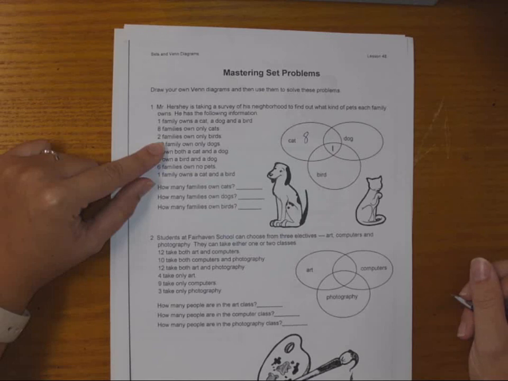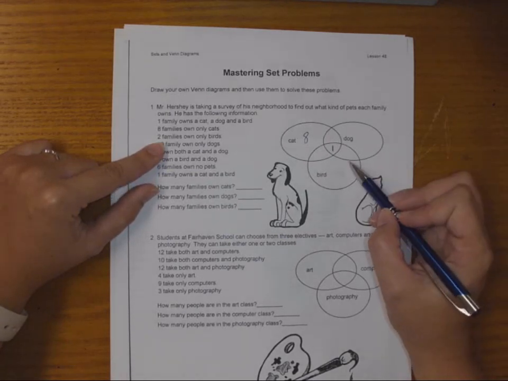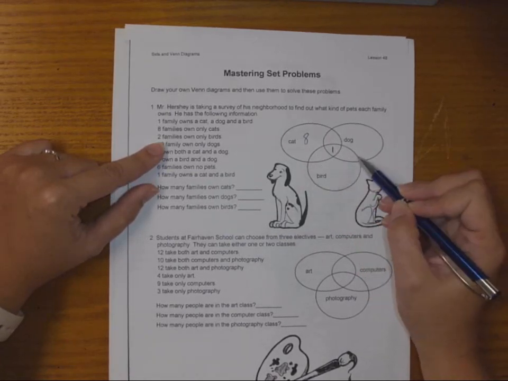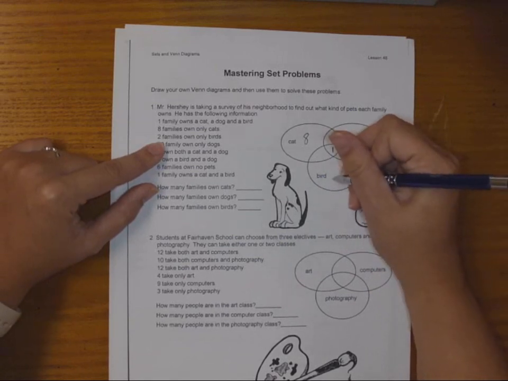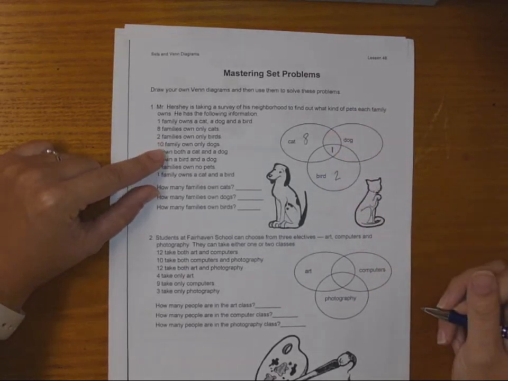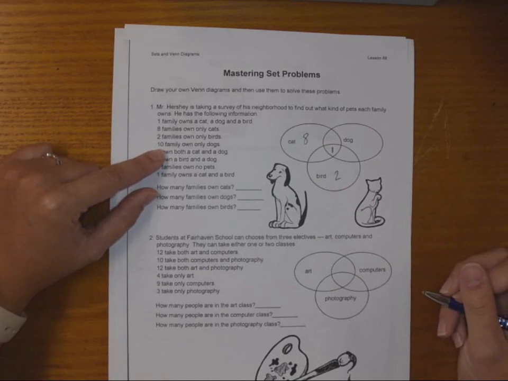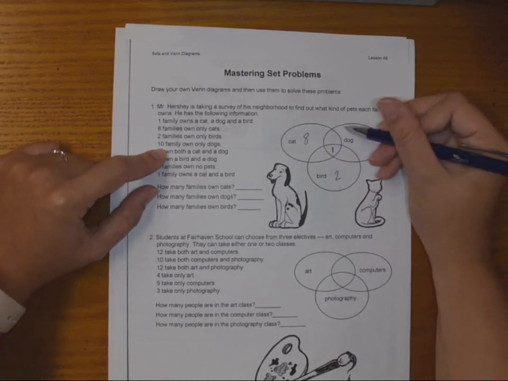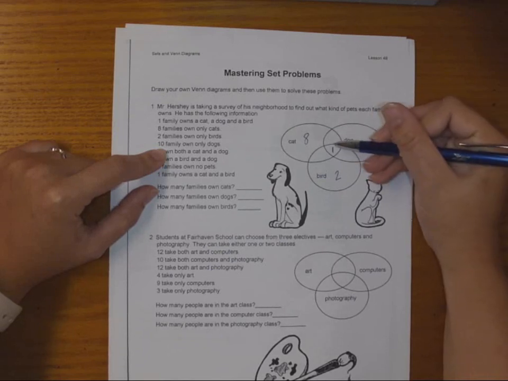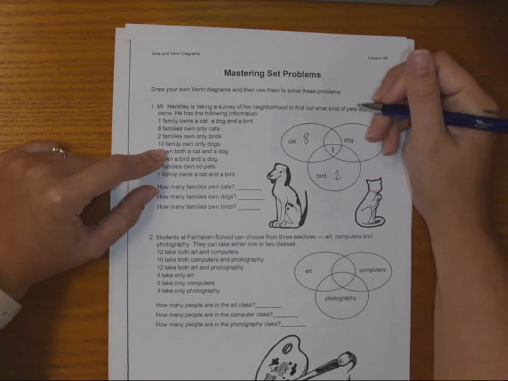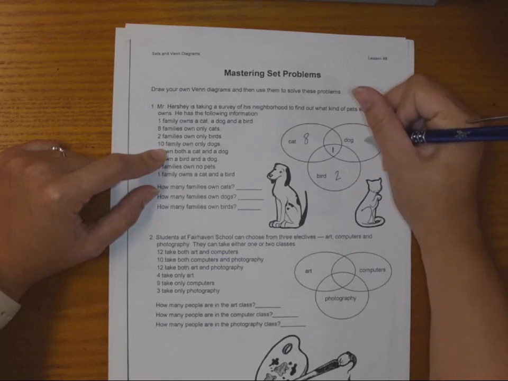2 families own only birds. So the only bird out of the bird circle, it wouldn't be these top 3, it'd be this bottom part. And there are only 2 families. 10 families own only dogs. Same thing over here, dog circle. Out here is the place where it's not also a cat or a bird. So 10 would go over here.